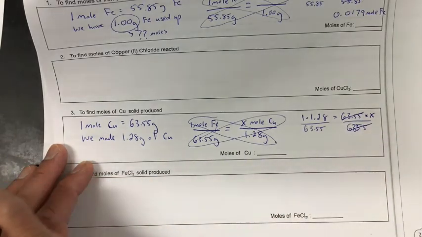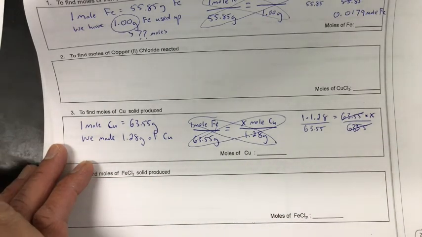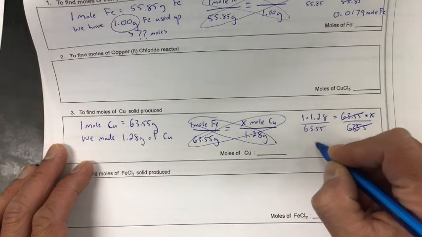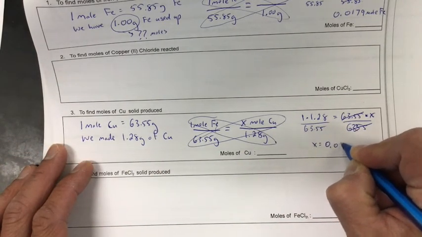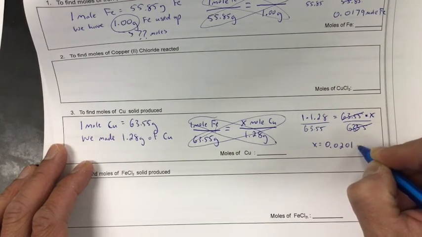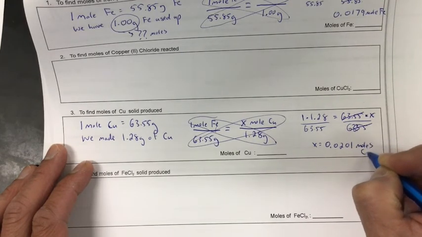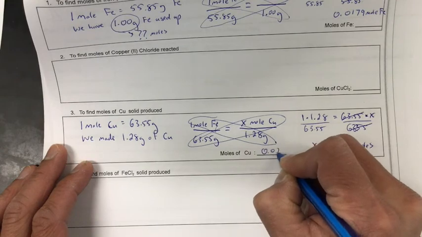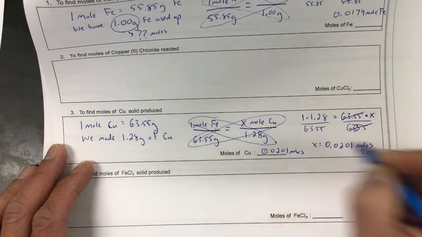Okay. So 1.28, and so X is equal to 0.0201 moles of copper. So 0.0201 moles for that.